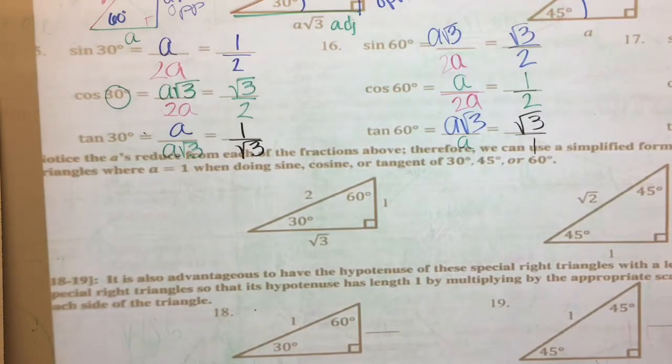Okay, so now I need another one. Eric, can you help me with cosine 45? It's A over A square root 2. Perfect. A over A, root 2. Uh-oh, isn't that one? It's the same. Okay, so it showed up again. They're the same problem this time.